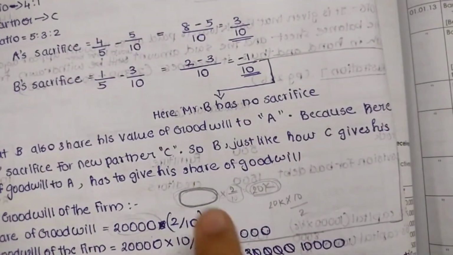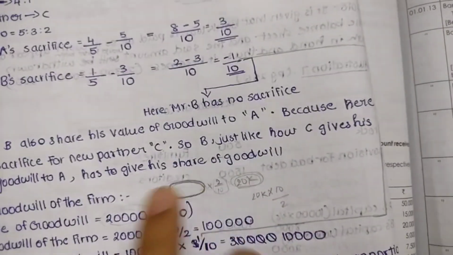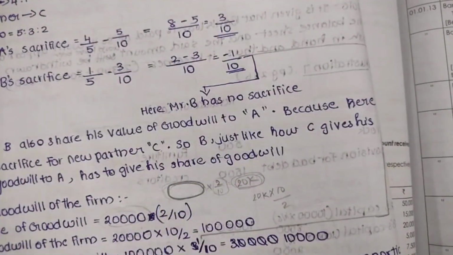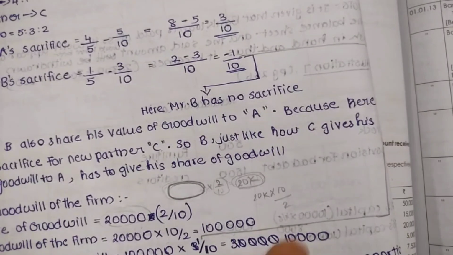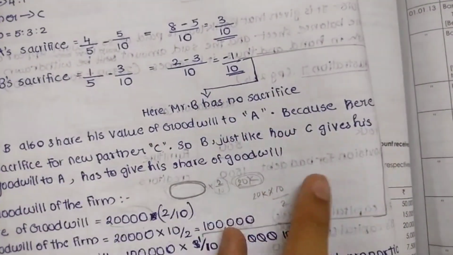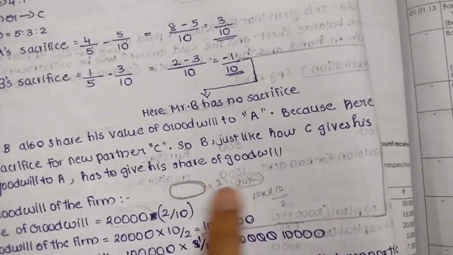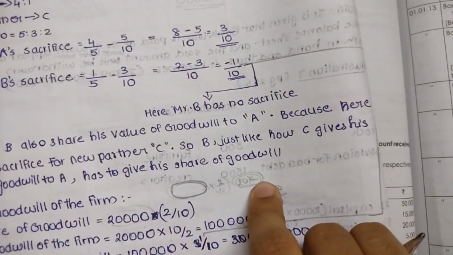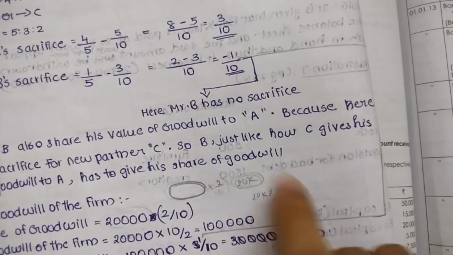But here now we have to do the reverse, because we have to find the firm's goodwill first. I will tell you later why we are finding the firm's goodwill. Only after, in cases like this, once we apply the profit sharing ratio on the firm's goodwill, we'll get the portion which the partner has to bring as goodwill. Okay, so that is the thing we are going to do.